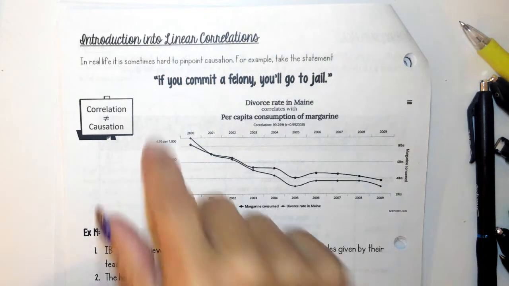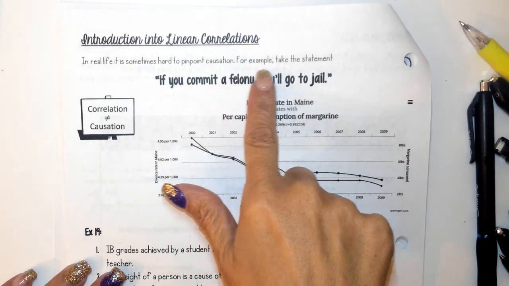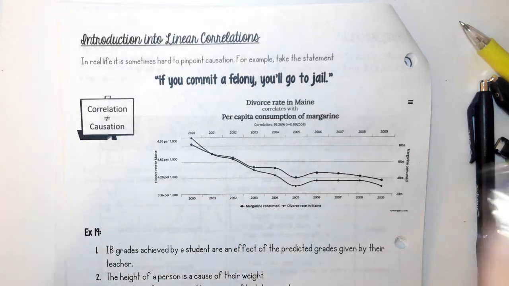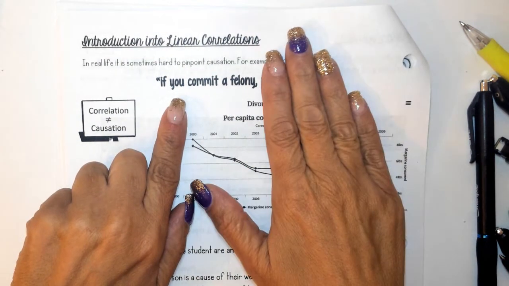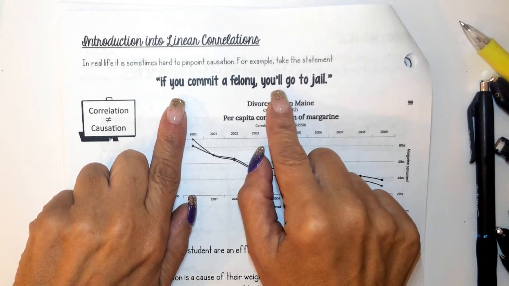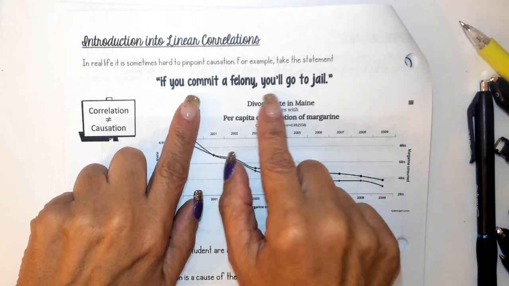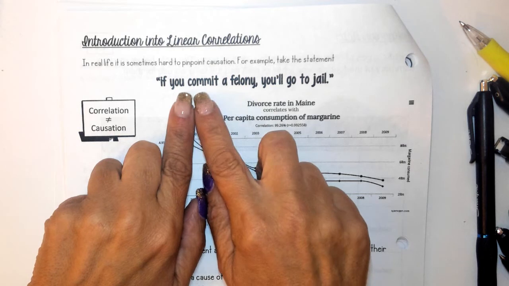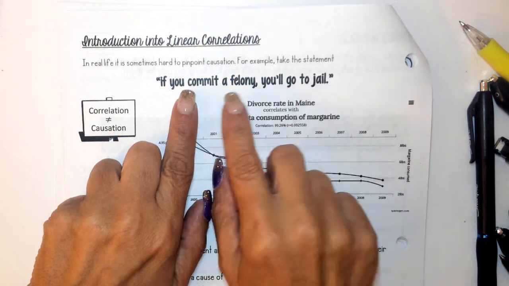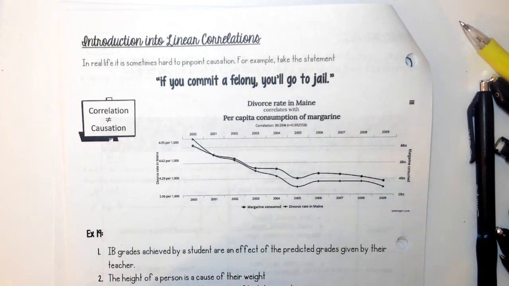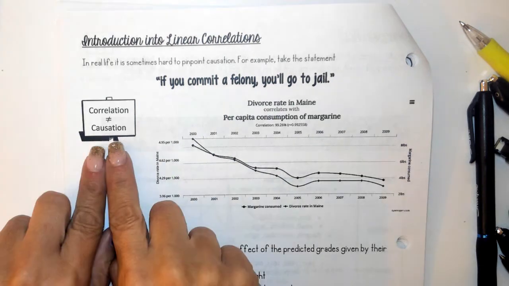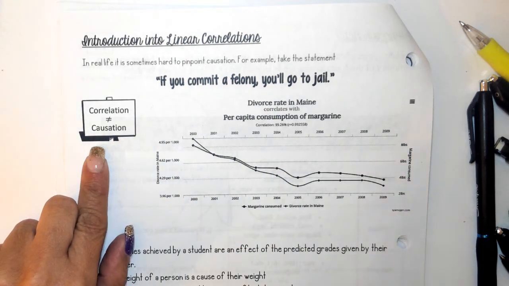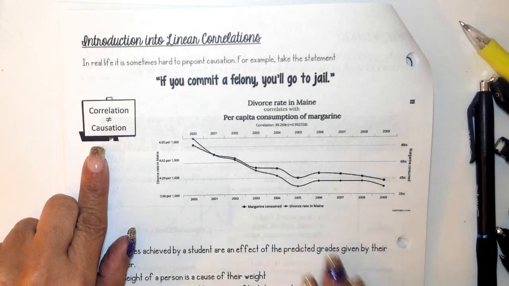In real life, it is sometimes hard to pinpoint causation. For example, take this statement. If you commit a felony, you do something wrong, you will go to jail. Maybe you might go to jail. The jury might find you innocent. But if you commit a felony, you'll go to jail. This is called correlation and causation. Correlation does not always mean causation, meaning one does not always cause the other.